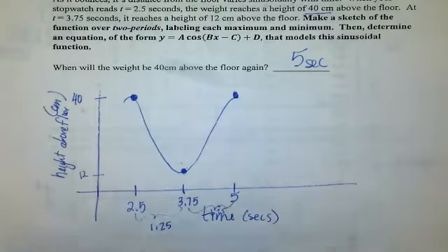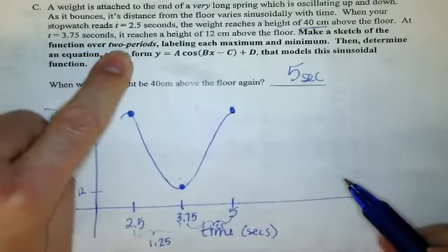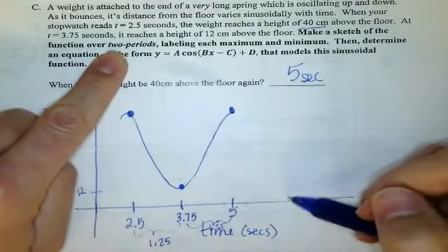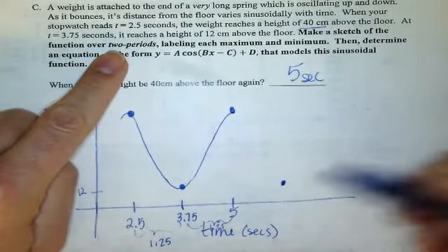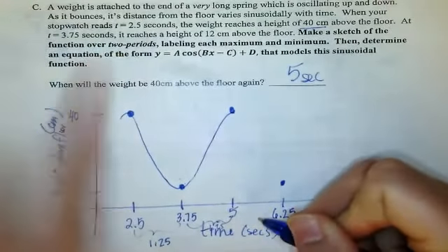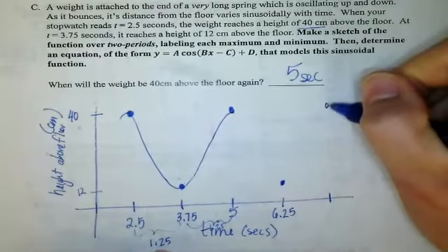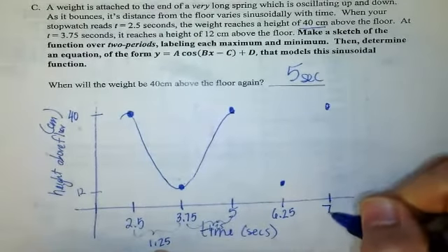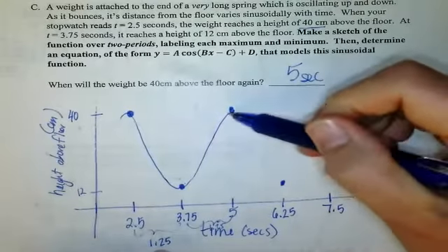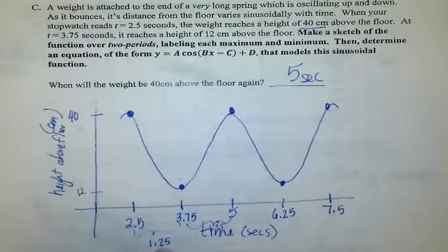So we want to graph this function over 2 periods. When is it going to get to the low point again? 6.25, and we got that by, again, adding the 1.25. And then when's it going to be at a high point again? 7.5. Good. And so there are 2 periods of this cosine curve.